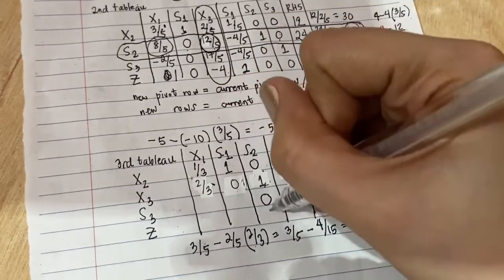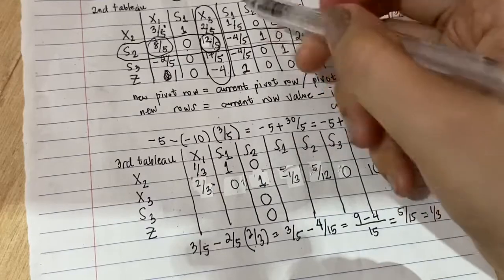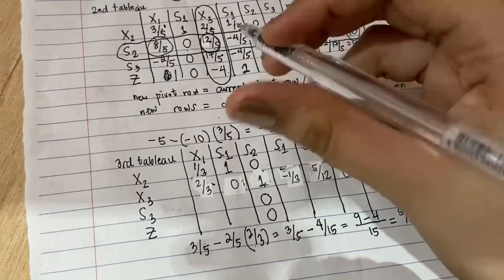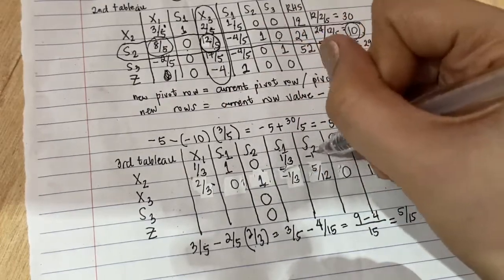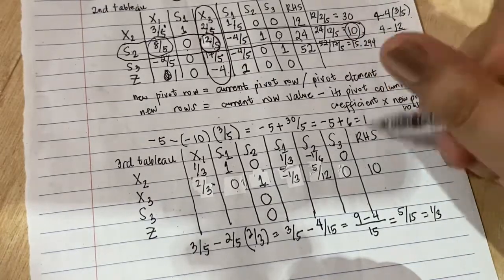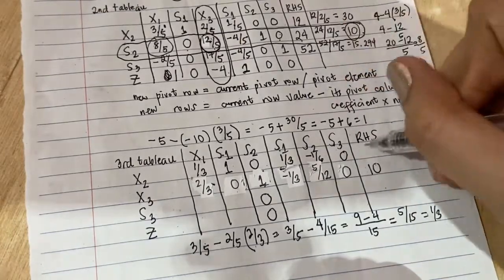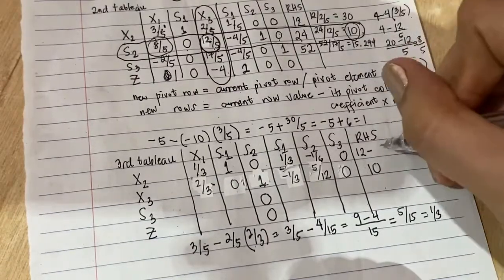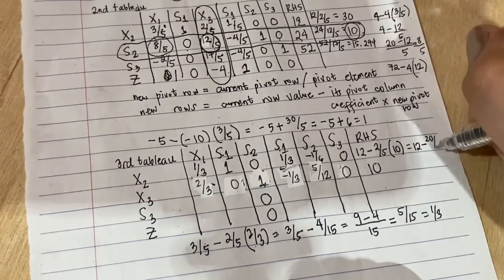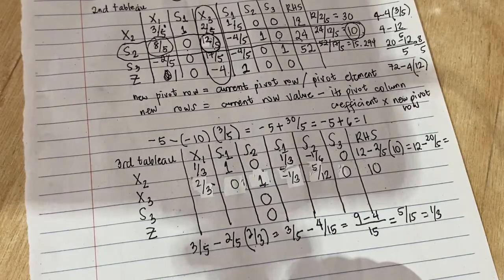And then for the S1 row, we have 1/5 minus its pivot column coefficient 2/5 times your new row, which is negative 1/3. So your answer is 1/3. So same goes for S2, negative 1/6, and then 0. Okay, so for your right hand side, that's 30. Oh no, sorry, 12, right? So that's 12 minus its pivot column coefficient of 2/5 times the new pivot row, which is 10. So 12 minus 20 over 5. How much is that? So that's 8. Okay? And then, same goes here for S3.